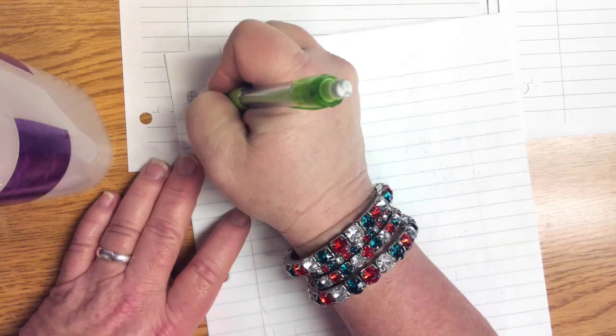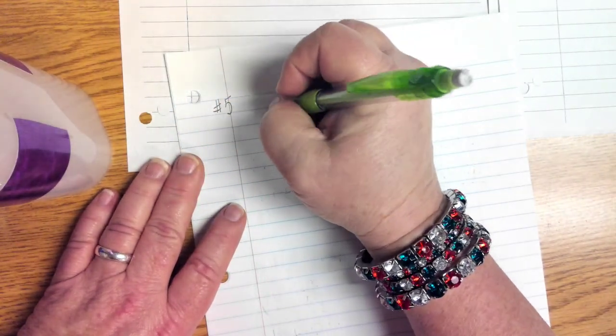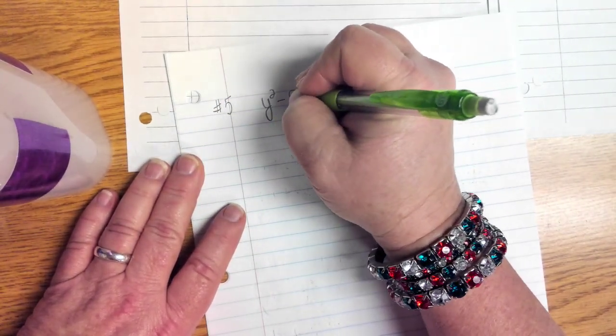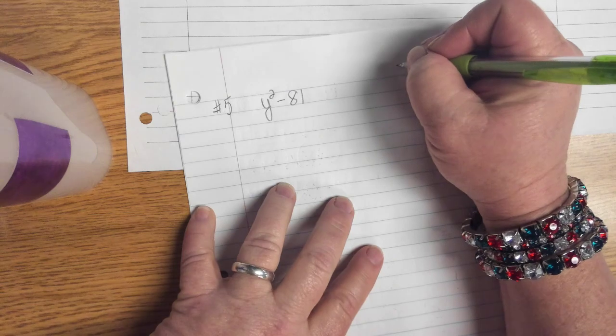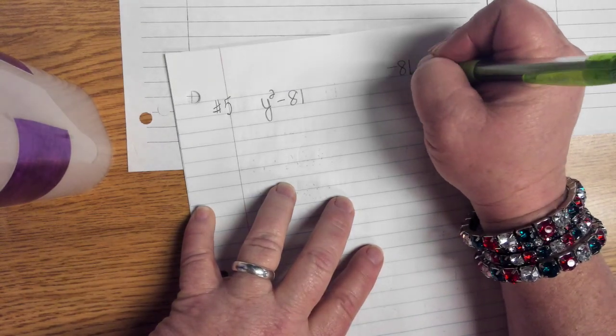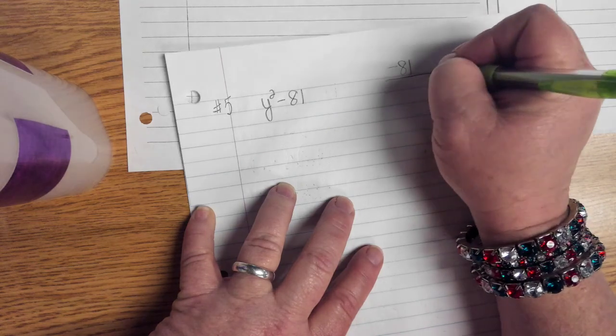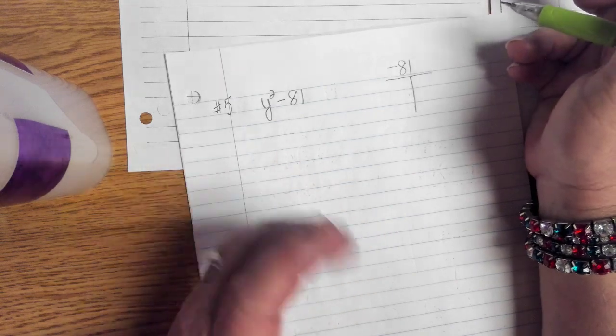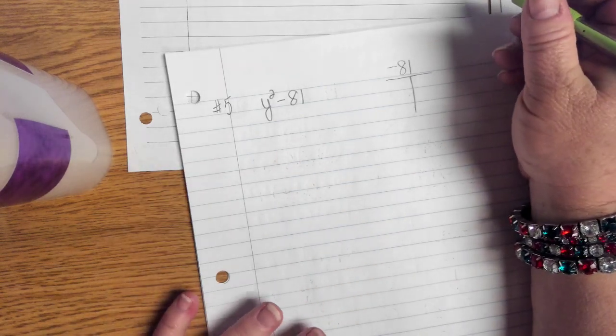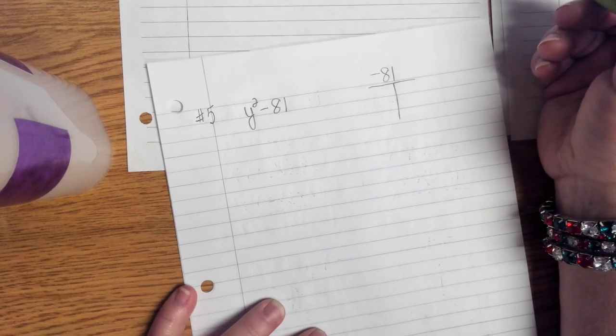So, number 5. Y squared minus 81. What has happened to the middle term? It disappeared, which means the terms had to cancel each other out, right? So I need two terms that, when multiplied together, give me a negative 81, right? All right, does anybody know? I'll teach you a trick in a minute, but for now I want to do it the long way.